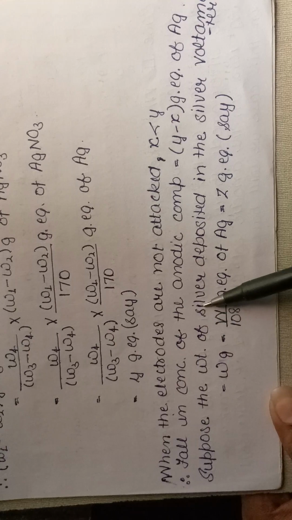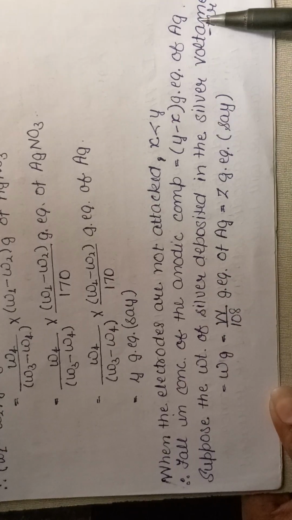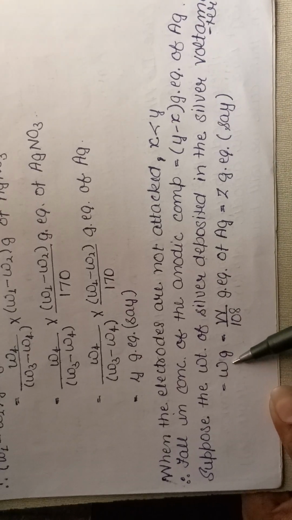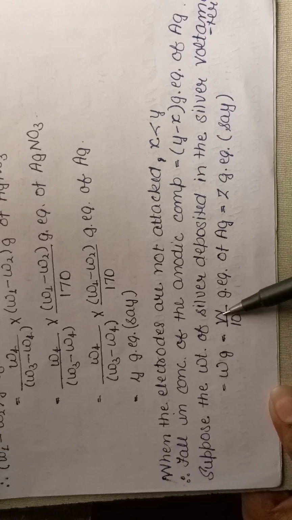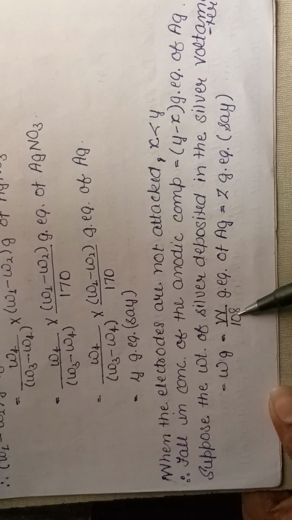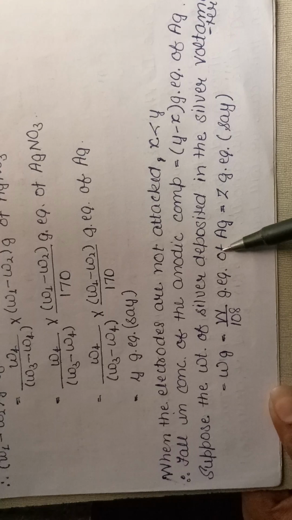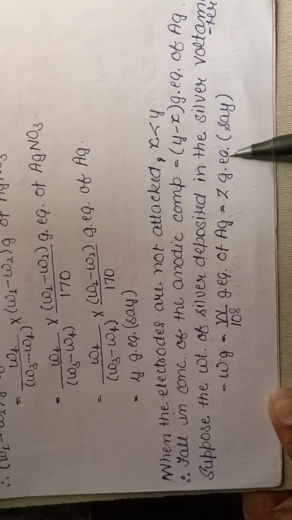Suppose the weight of silver deposited in the silver voltmeter is W gram, which is equal to W by 108 gram equivalent of Ag, equal to Z gram equivalent, say.